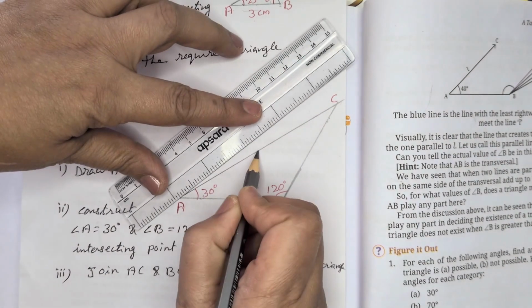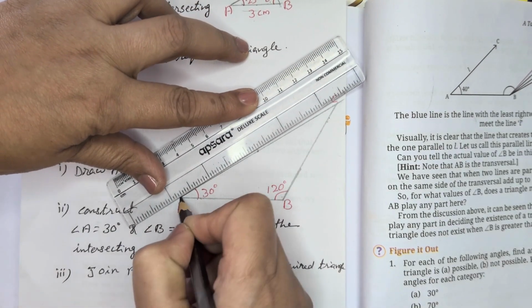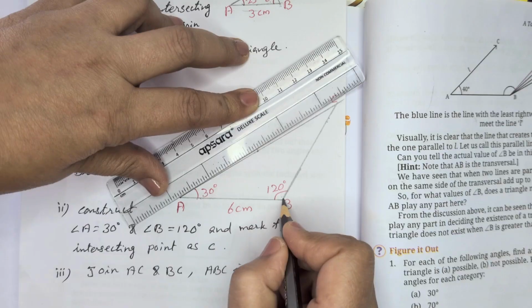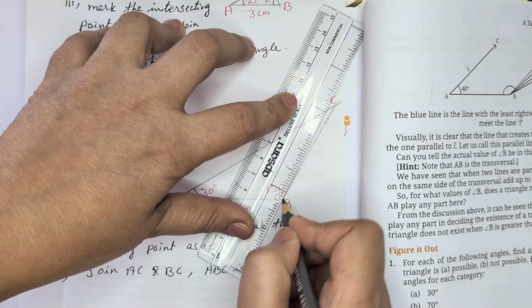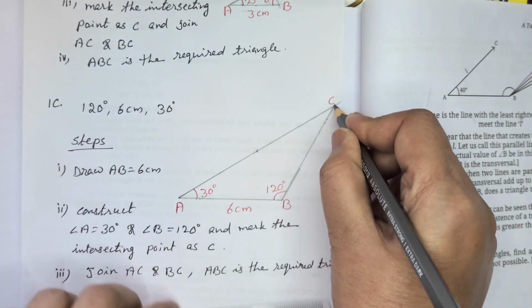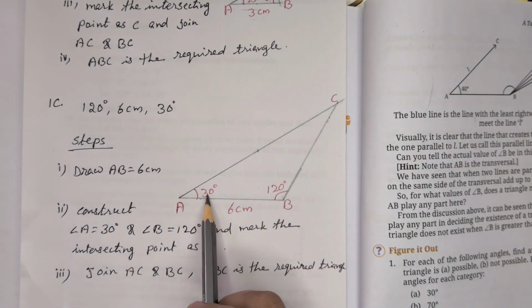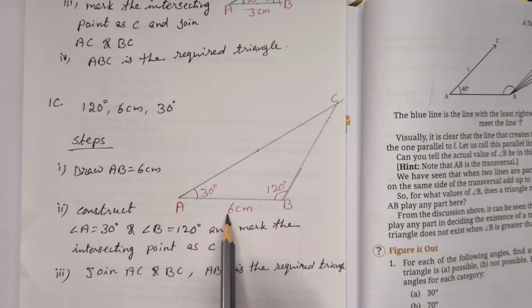Join that A and the marked point is here. But we have to extend the line. Draw a bigger line. From B also the same way, that will intersect at this point. So that we can mark as C. So triangle ABC with angle 30 degree, 120 degree, and the included side, that is 6 centimeter.